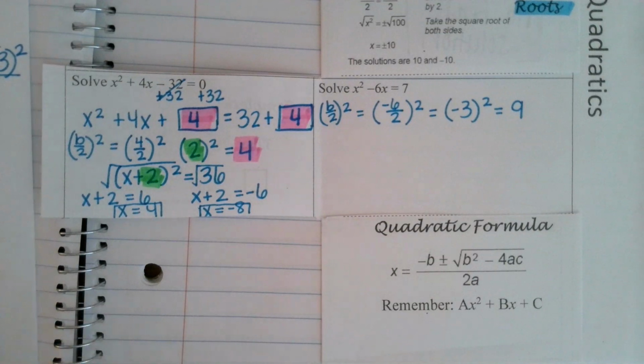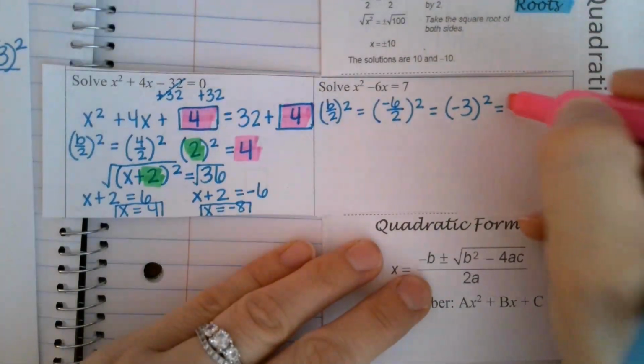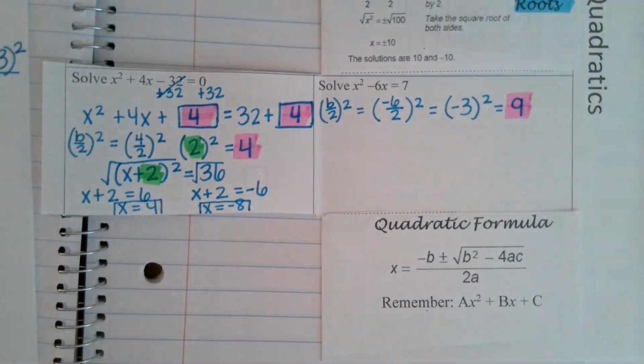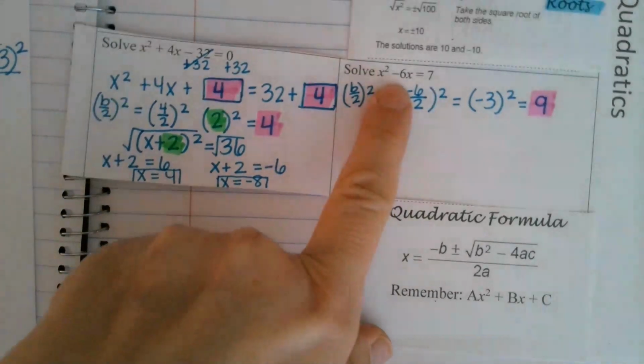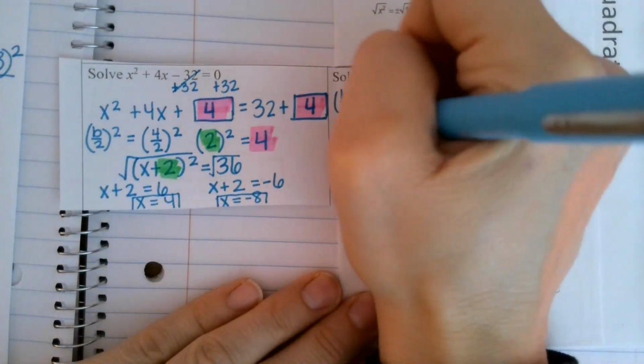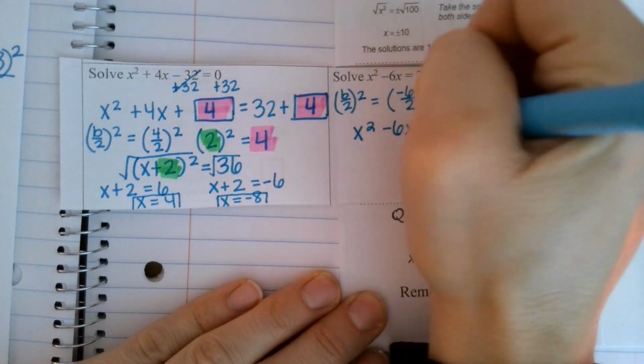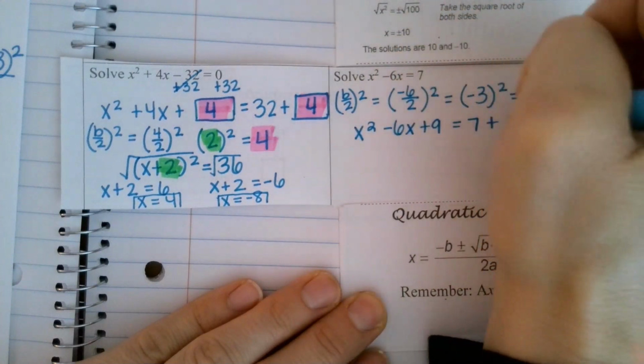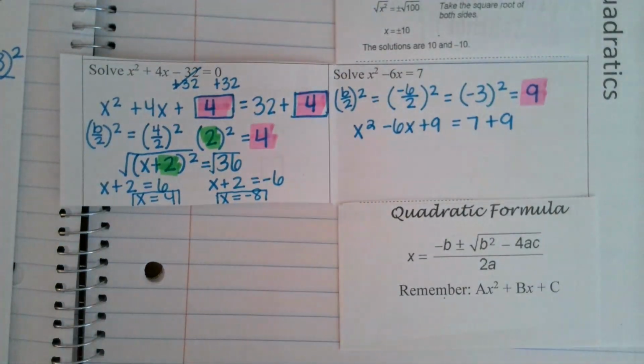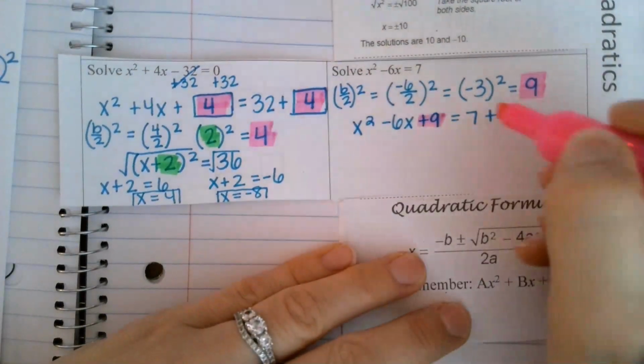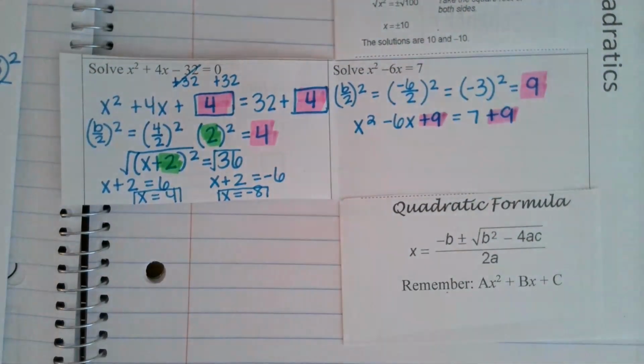All right, so then color code. So this 9 is what we have to add to both sides. So go back to our equation, and we're going to add 9 to both sides. x squared minus 6x plus 9 equals 7 plus 9. So we want to add that 9 to both sides.